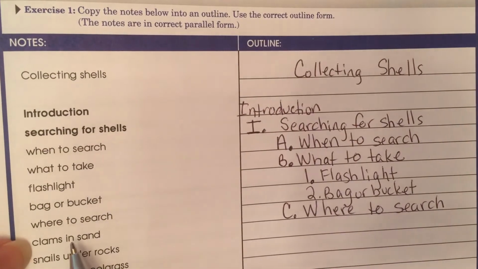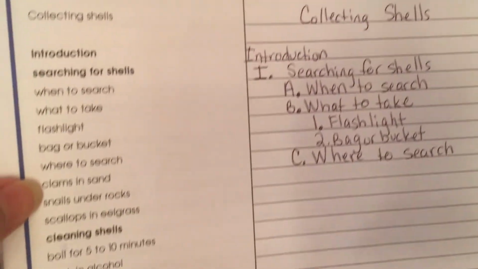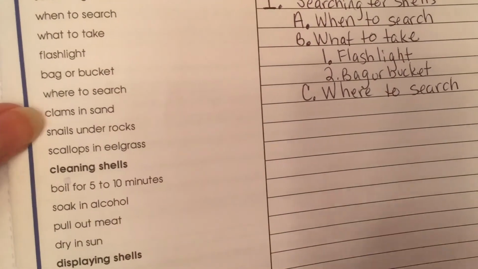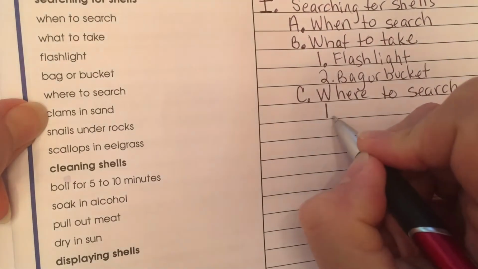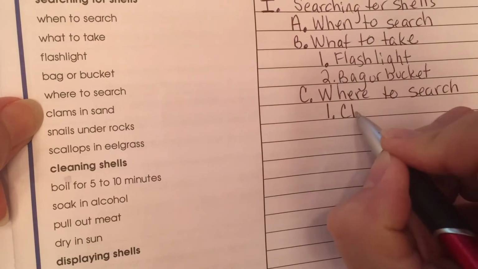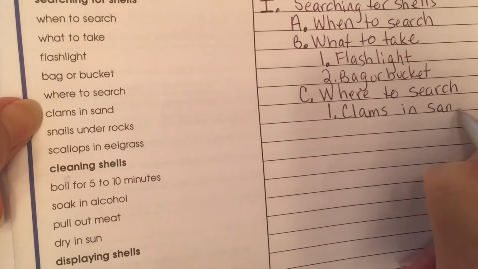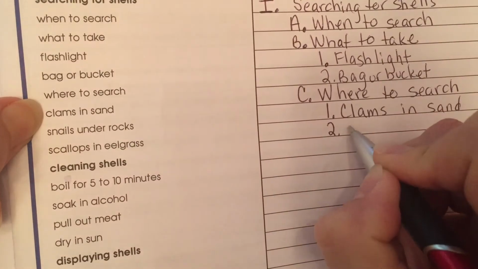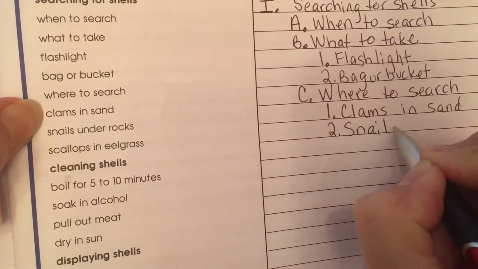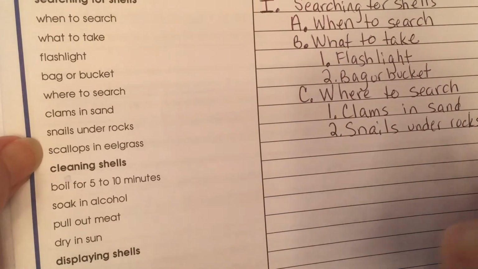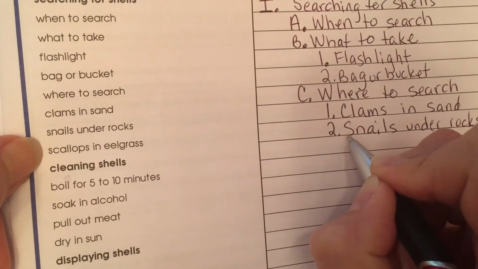Now the next item says clams in sand, snails under rocks, scallops in eelgrass. These are all where places, right? So this is going to be all details that go with where to search. Clams in sand, snails under rocks, scallops in eelgrass.